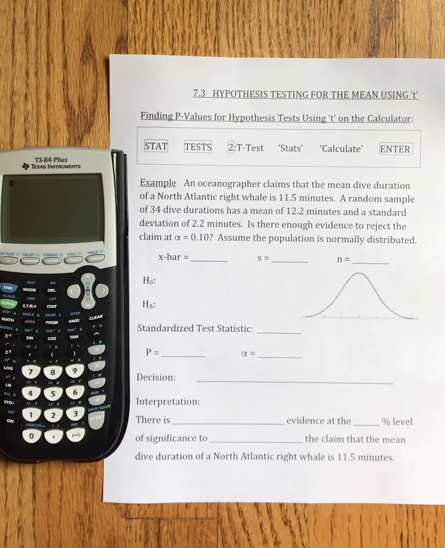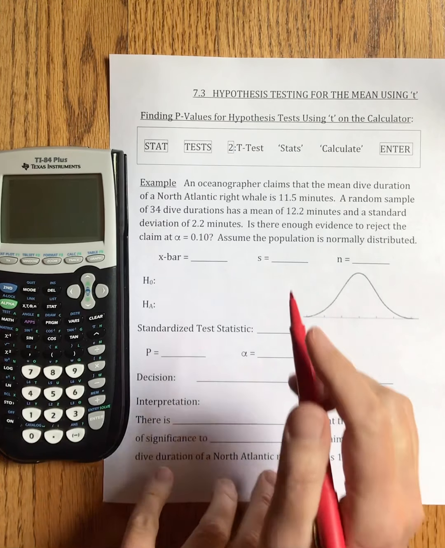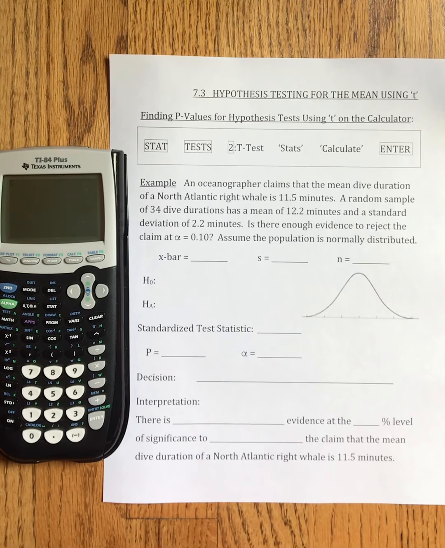So the example here should be one where we need to use t instead of z. If you recall from chapter 6, we use t instead of z when we don't know the population standard deviation sigma. So let's see if that's the case in this problem, where an oceanographer claims that the mean dive duration of a North Atlantic right whale is 11.5 minutes. A random sample of 34 dive durations has a mean of 12.2 minutes and a standard deviation of 2.2 minutes. Is there enough evidence to reject the claim at alpha equals 0.10? Assume the population is normally distributed.